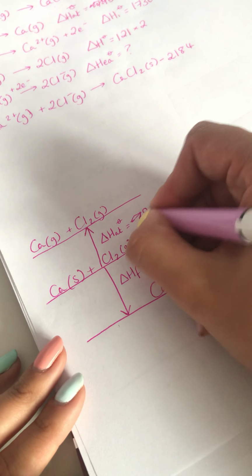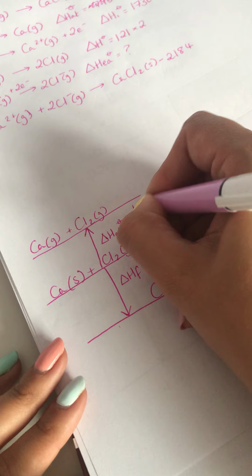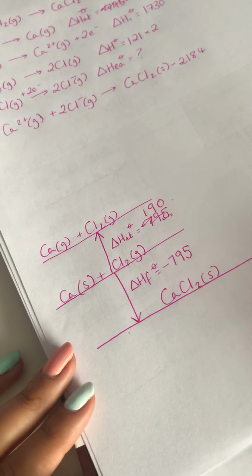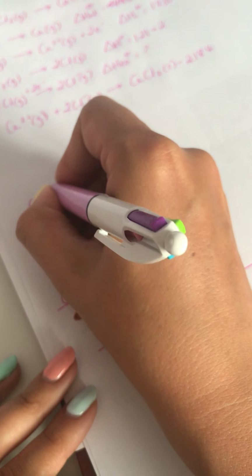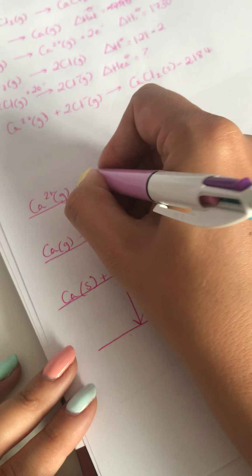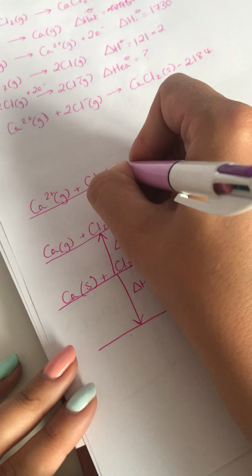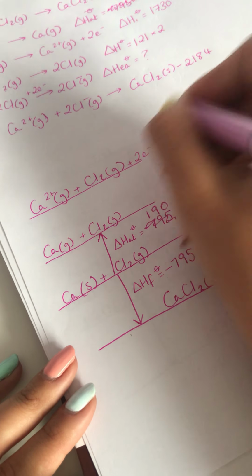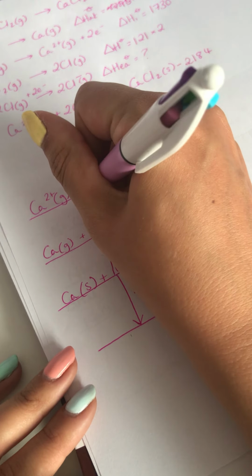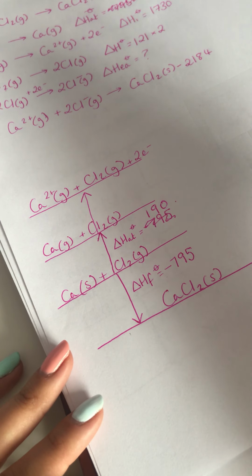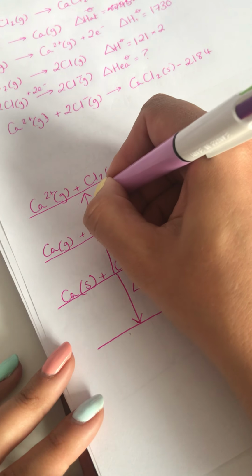So this should not be 795, this should be 190. I've then gone from Ca to my Ca2 plus as a gas and Cl2 as a gas. I've now got my 2 electrons as well, which has a value of 1730.